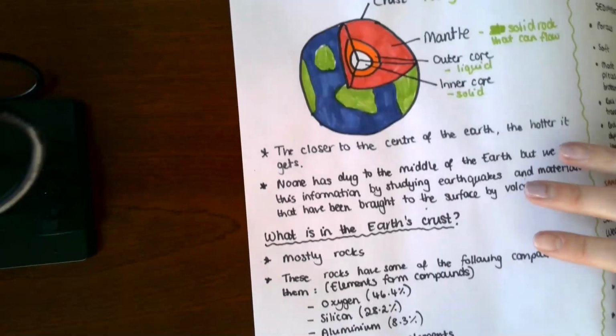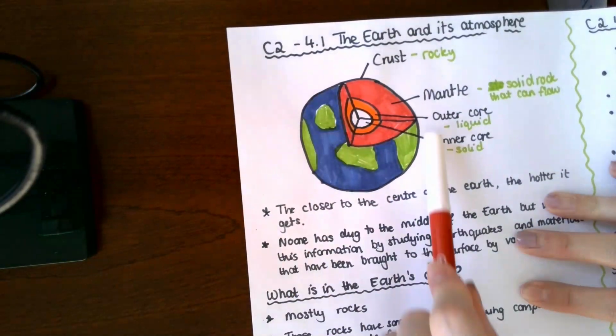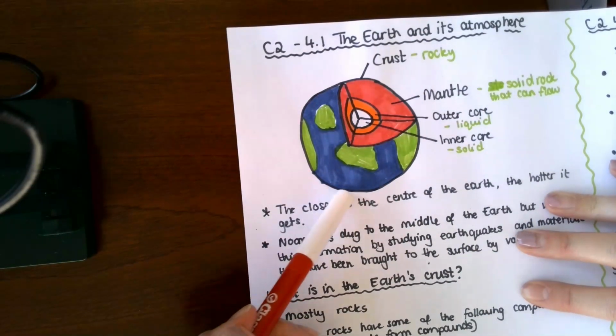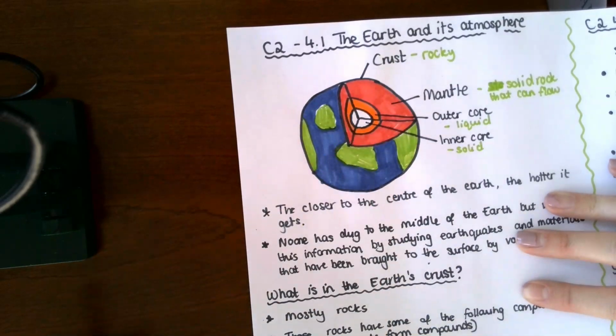So there's lots of layers around the outside of the Earth's atmosphere. The closest one to the Earth's crust is called the troposphere, and there's a few more further away.